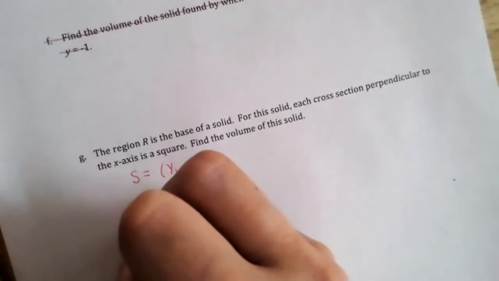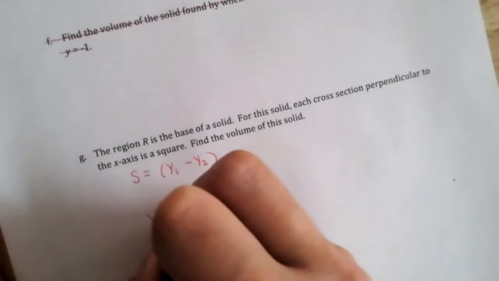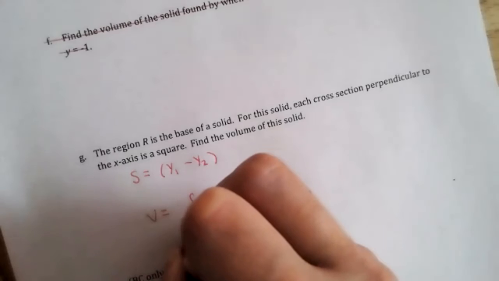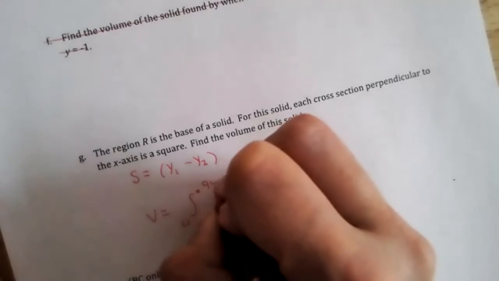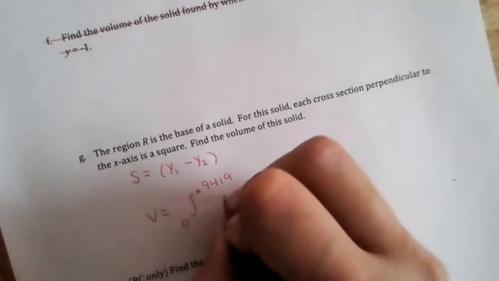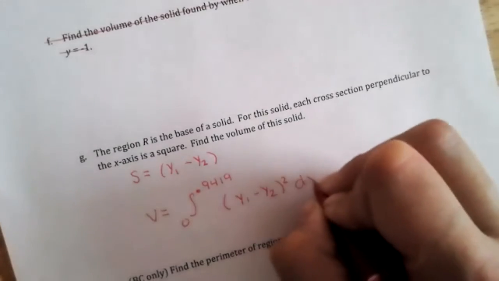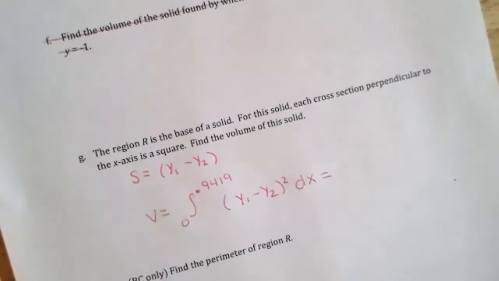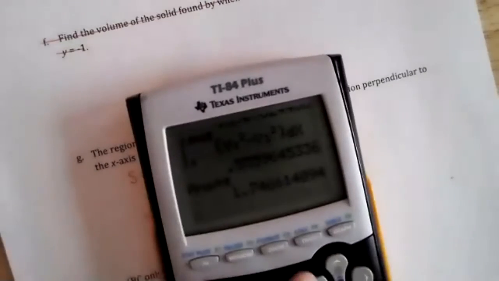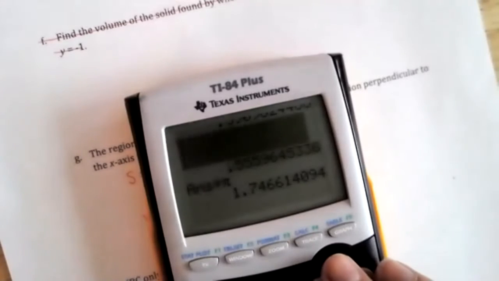So the volume of region R is going to be the integral from 0 to 0.9419 of s squared, which is y1 minus y2 squared dx. So on your calculator, you're just going to go back up.